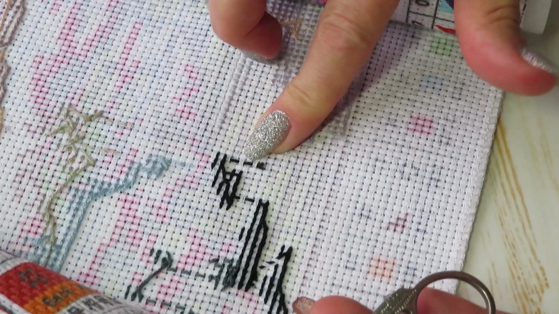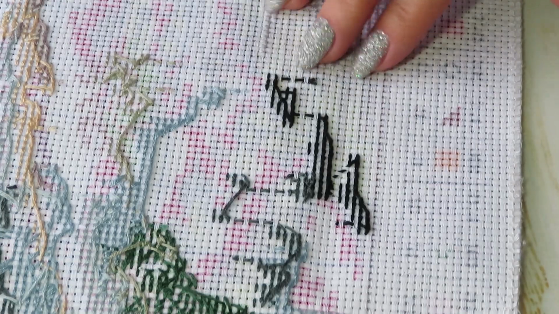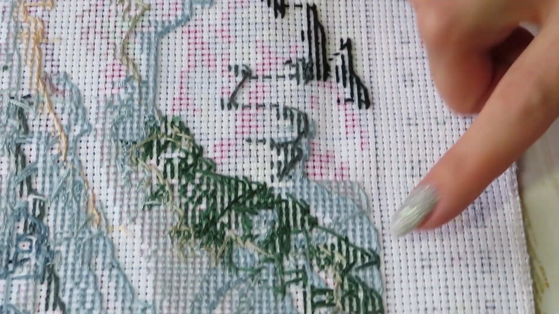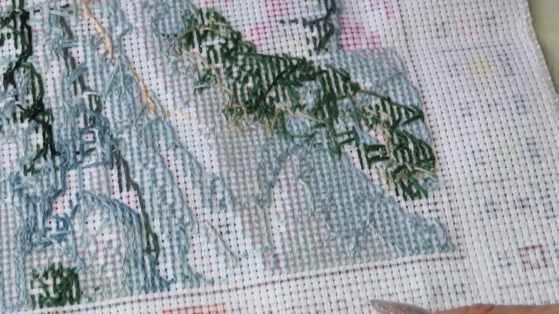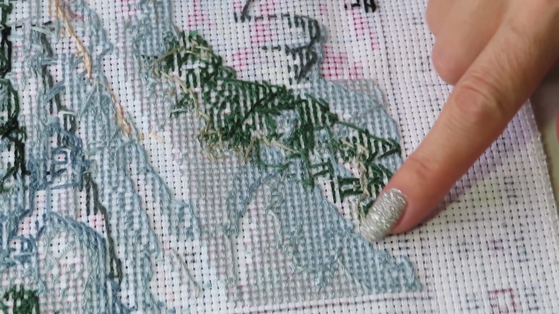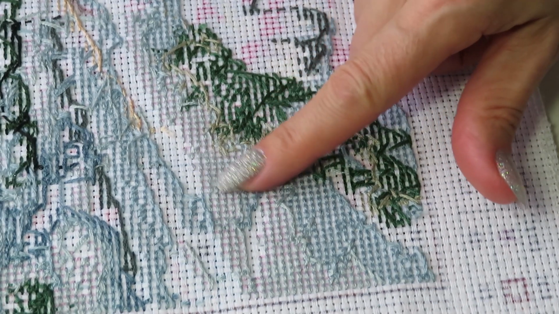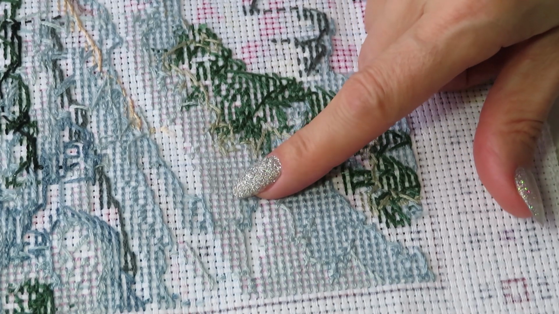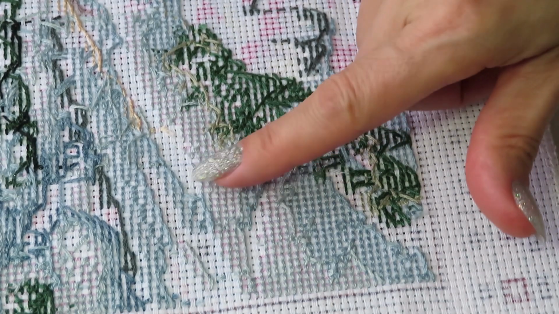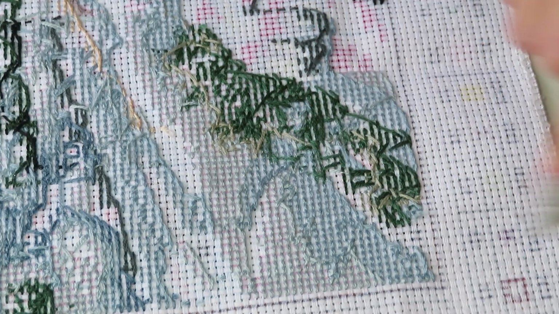This is exactly the same way I finish my thread, and I think you will like it when your canvas looks nice, without puffy threads sticking out. And when you have stitched a little bit more, then it's easy to wave through the canvas and also hide your wave under the stitches that are already made if you have to go from one side to the other. And that's how I cross stitch, guys.